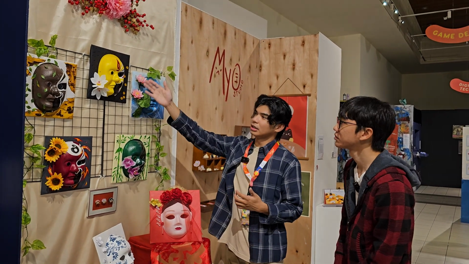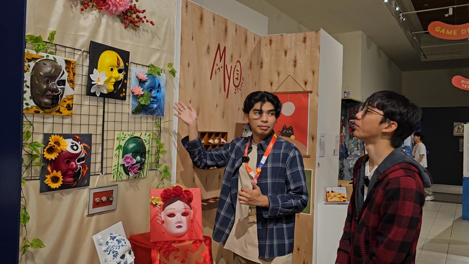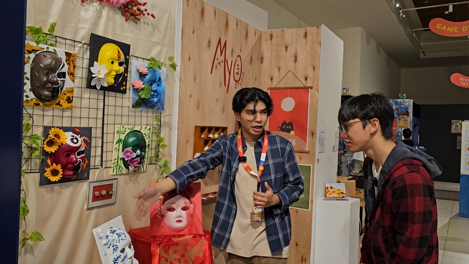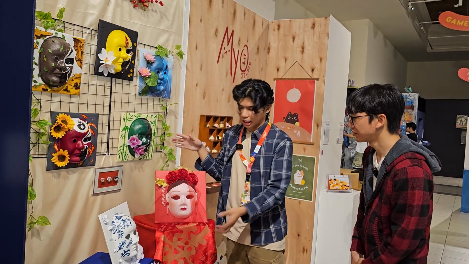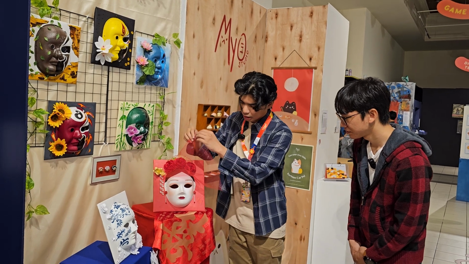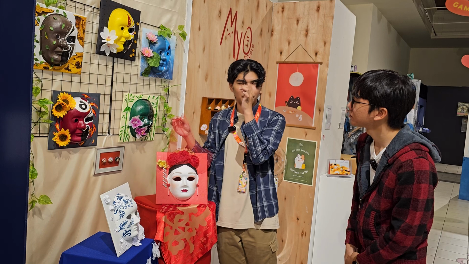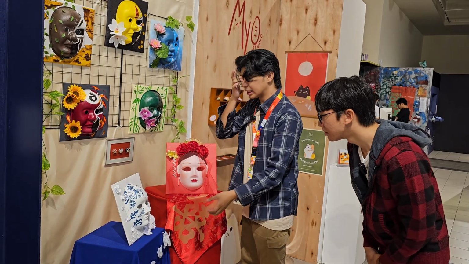So like metal, earth, fire, wood, and water. And she used this mask to represent Chinese pottery, and she used this mask to represent Chinese wedding. And if you look really closely, the makeup itself is real mica, the real makeup they use for Chinese weddings. Yeah. So it's really detailed lah.